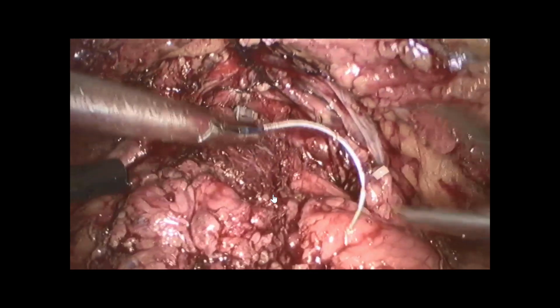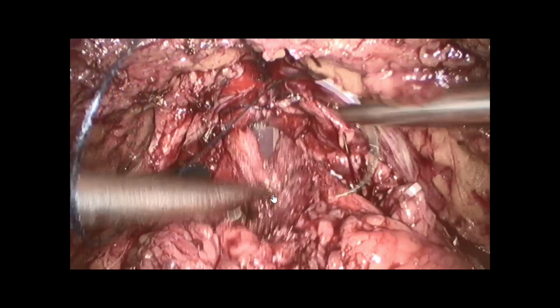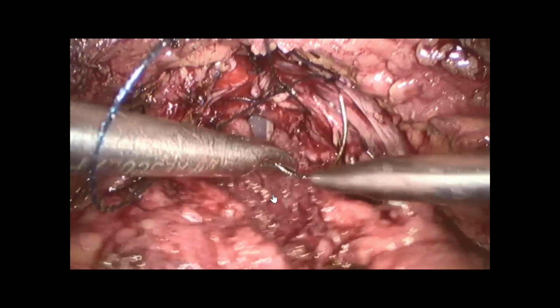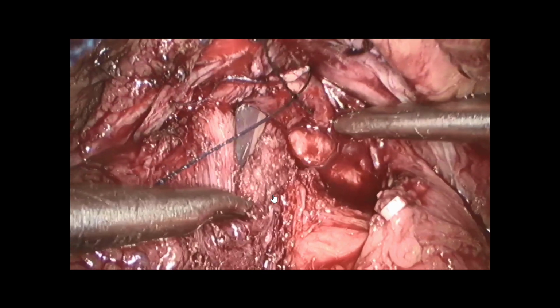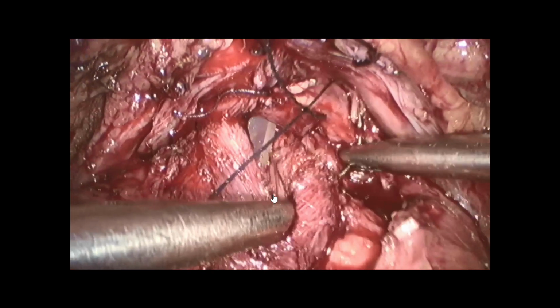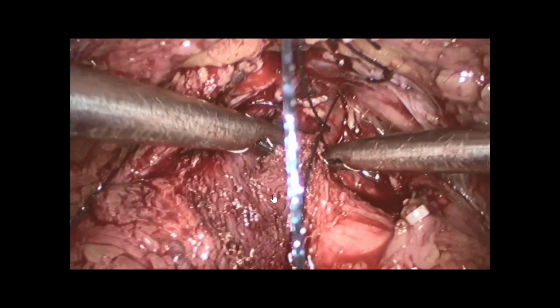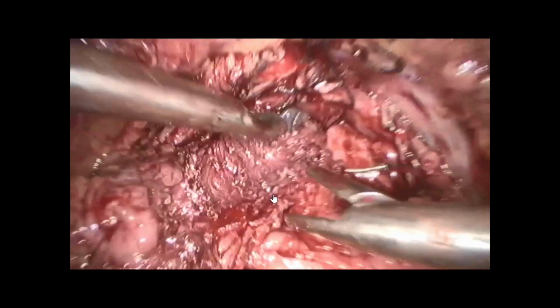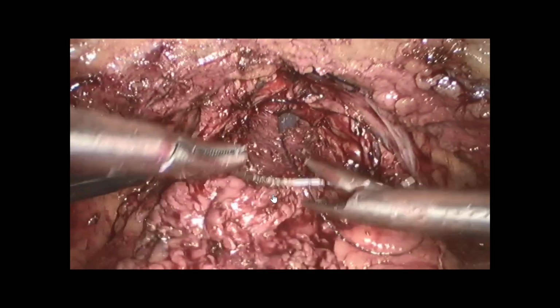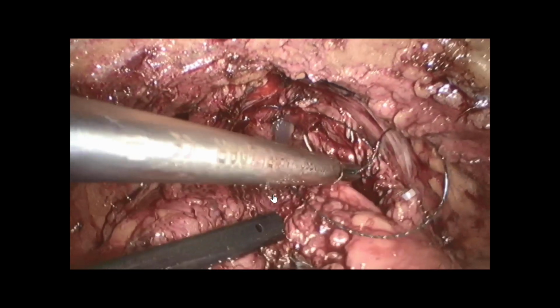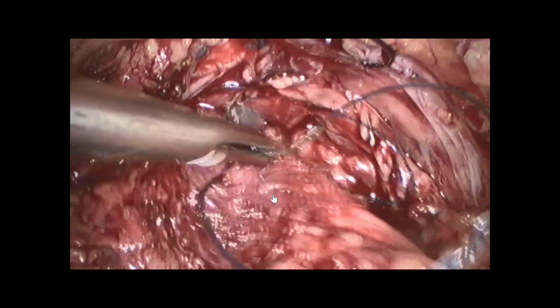And what is important here is to refix anteriorly at the end everything also. So that means that I will finish the anastomosis, and I will refix totally the bladder anteriorly.